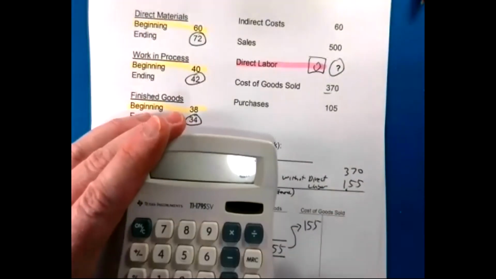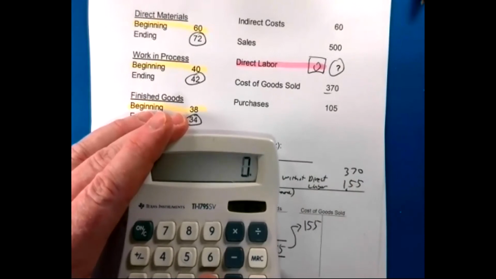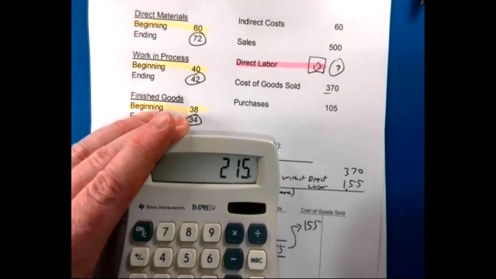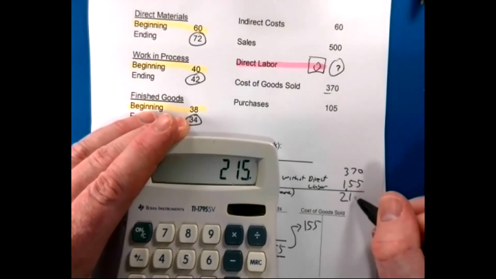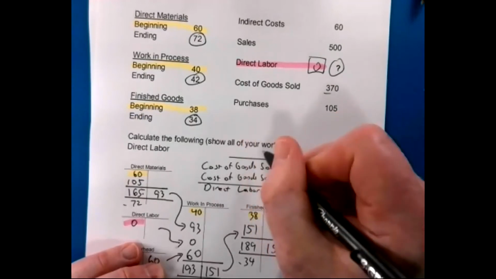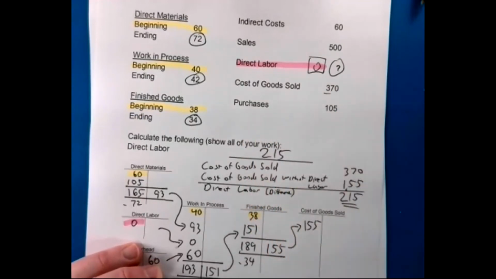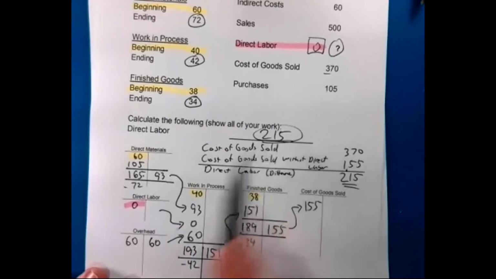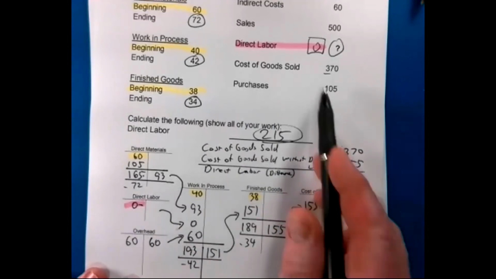So 370 minus 155 is 215. So that must have been the direct labor. And again, if you want, you could always plug this back in, rework it, and you should come out with 370.